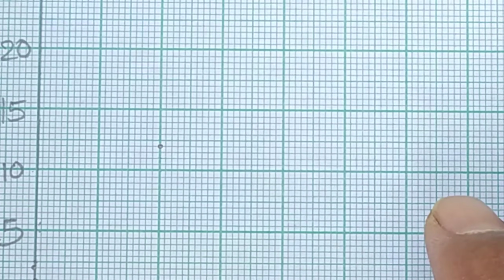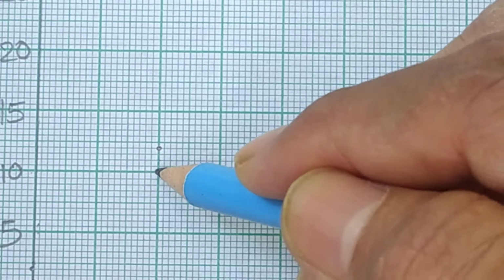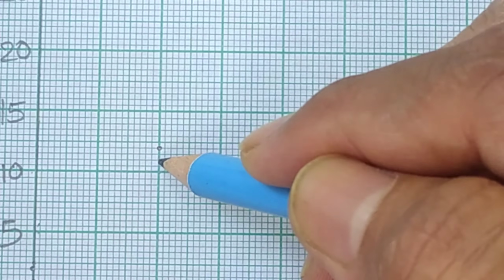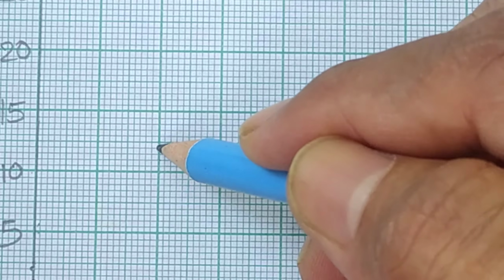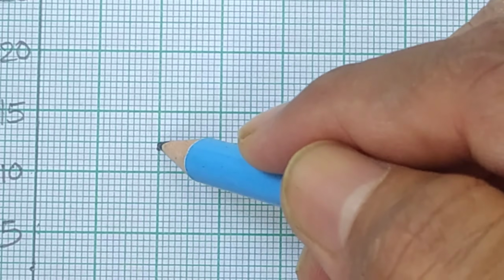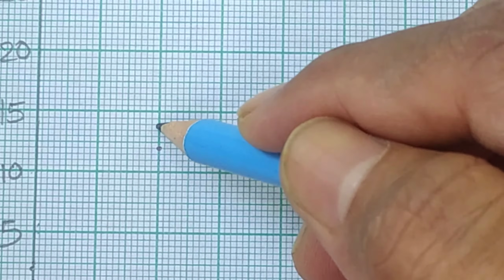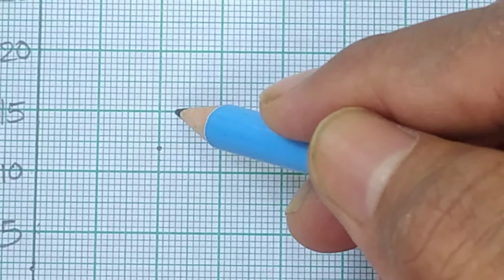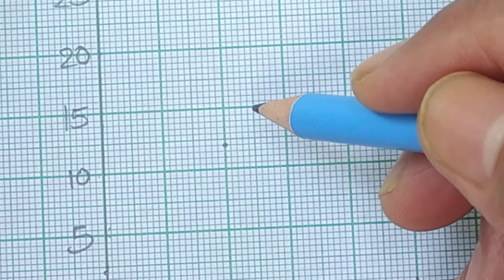So here we can take after 10, leave one line, next line will be counted 11. Leave one line, this one is 12. Clear? If you leave one line, this one is 13, leave one line 14, this is 15. But here we want only 12.